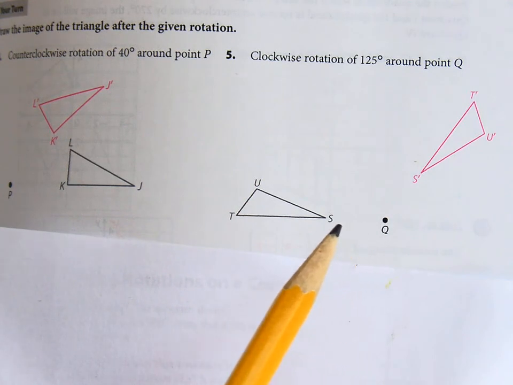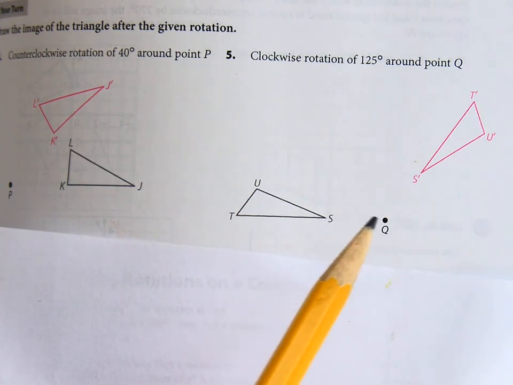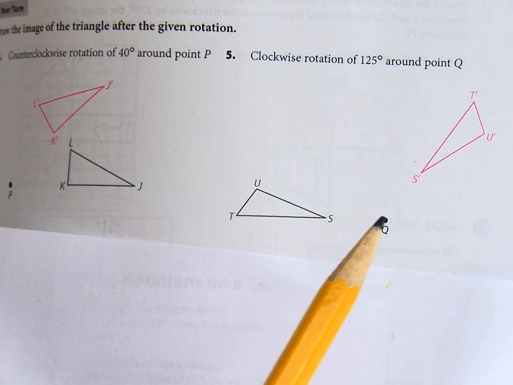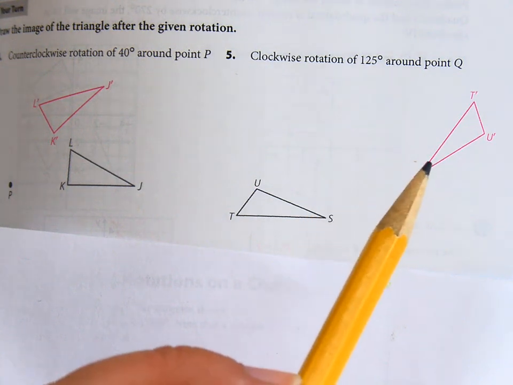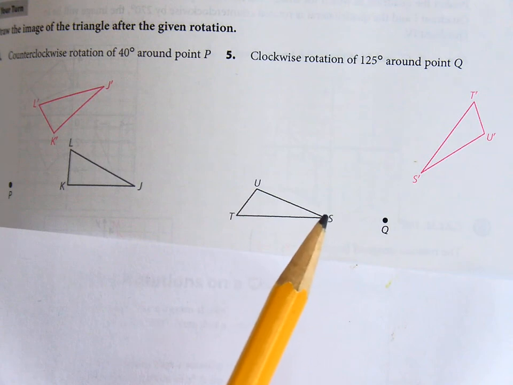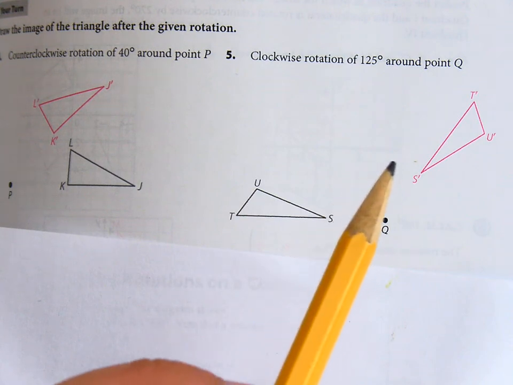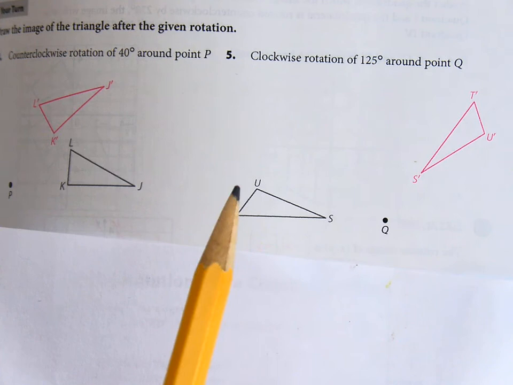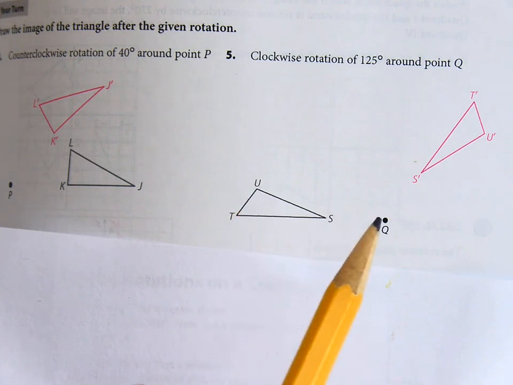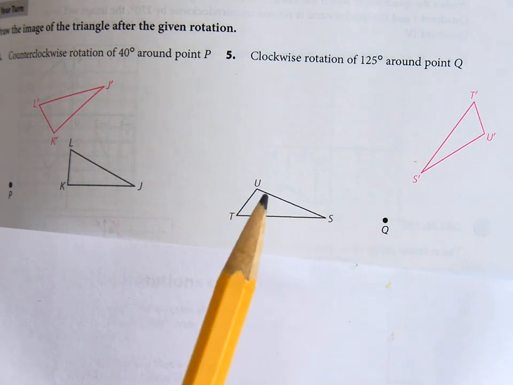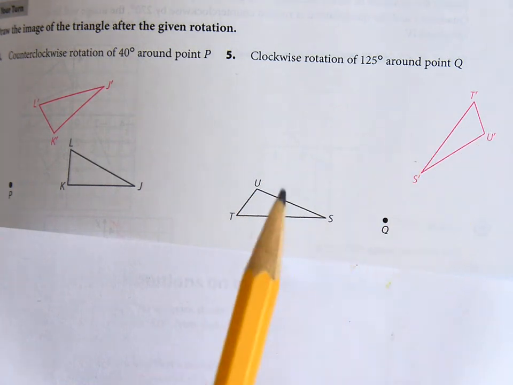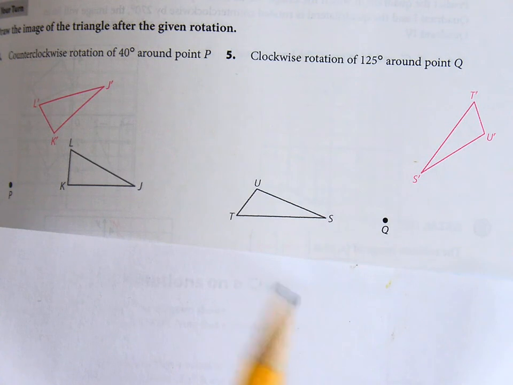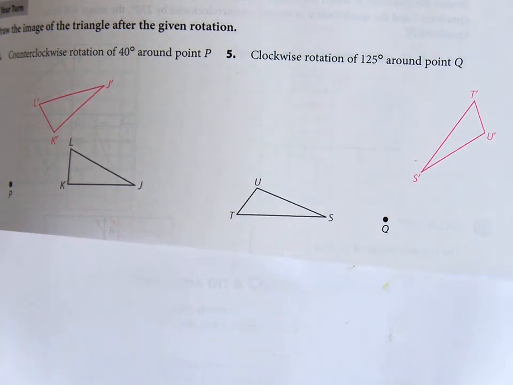So from here to here, you draw your line, put your protractor down, and we're going to go 125 degrees that way. This would be your 0, and count 125 backwards. And you would do that for each of these. You put your line between Q and U, and then go from here around for 125 degrees. Alright, I hope this helped.